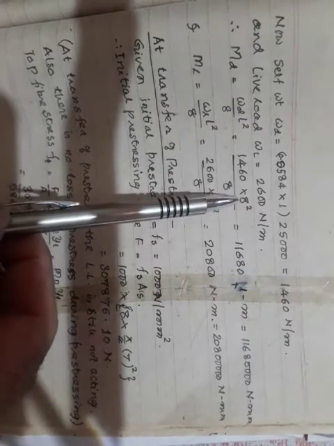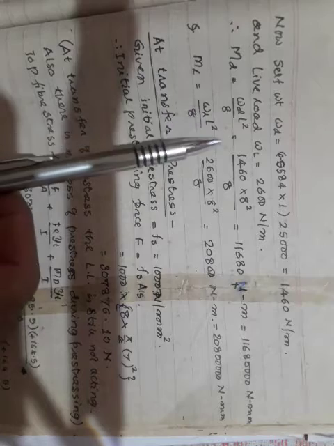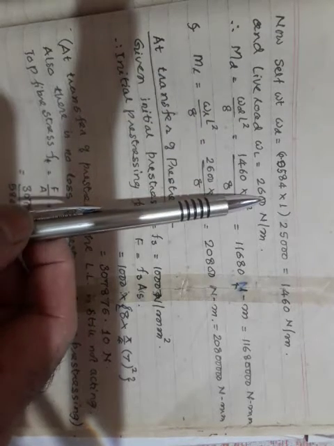Dead load moment is WD L square by 8. WD is here, span is 8. So you can easily calculate this much. Similarly, ML can be easily calculated. Live load moment is WL L square by 8. WL is here, span you know. ML can be easily calculated.